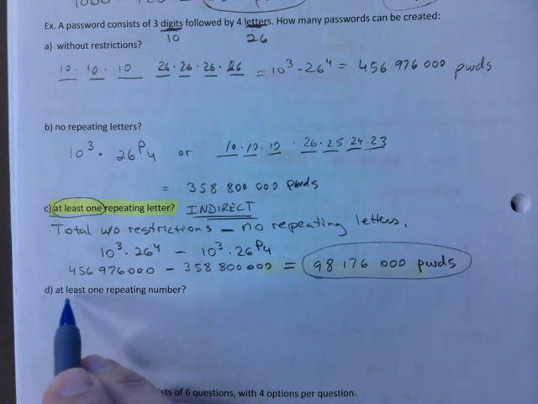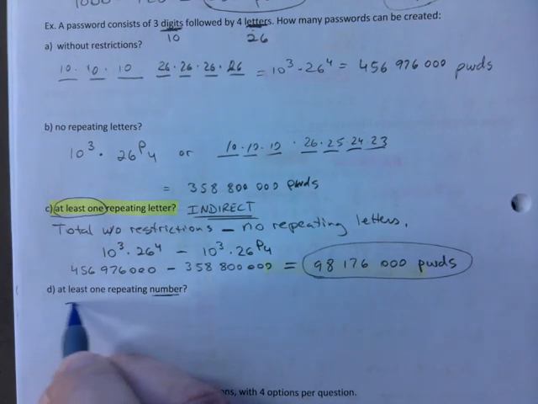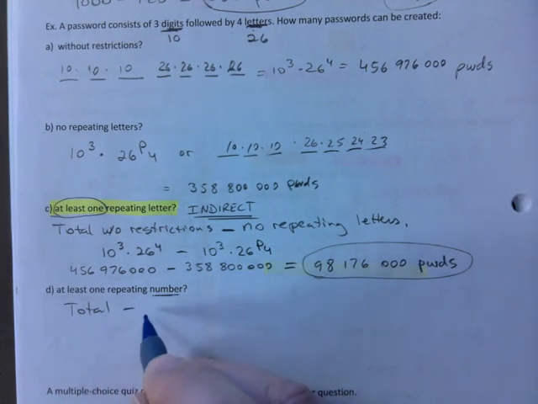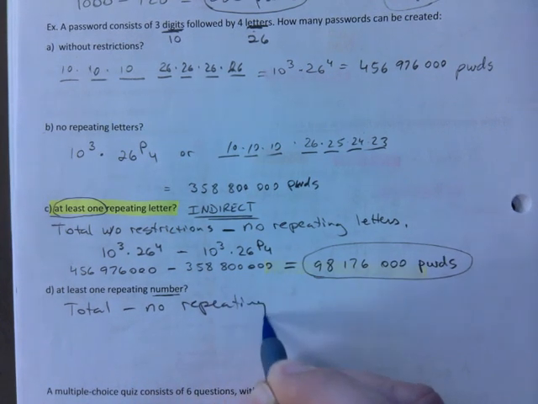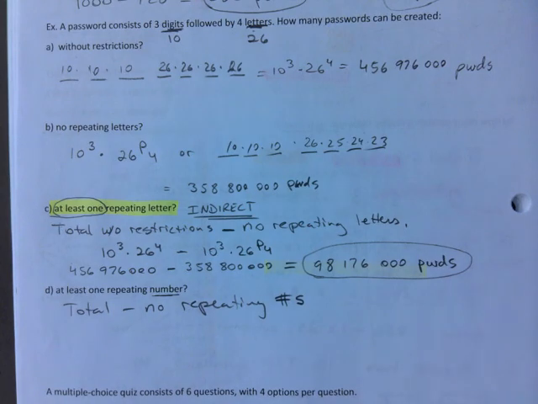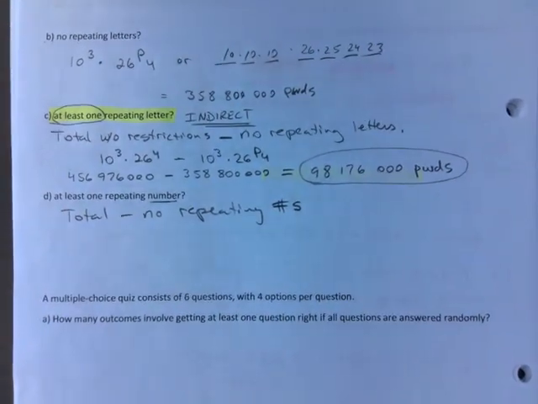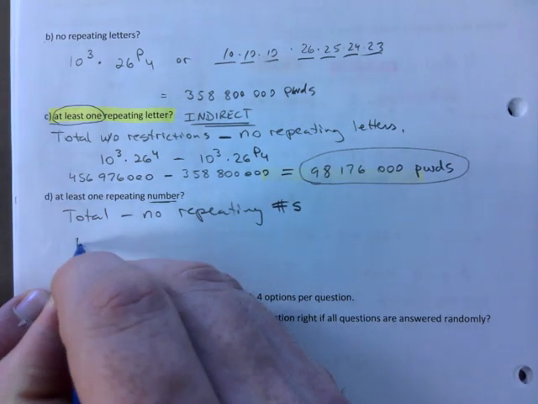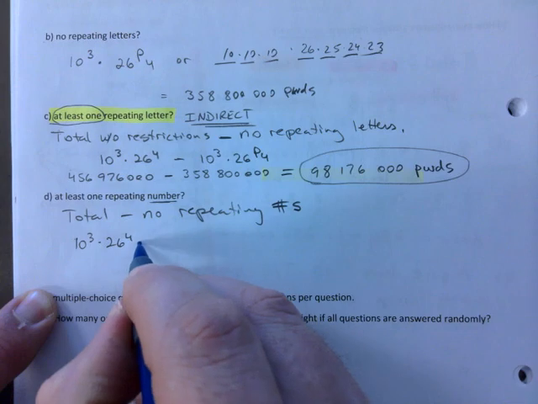At least one repeating number, how would you do that? I will go total minus no repeating numbers. That's how I'm going to approach this one. Let me zoom into that part right there. Total, I already know it's 10 cubed times 26 to the power of 4. Minus.